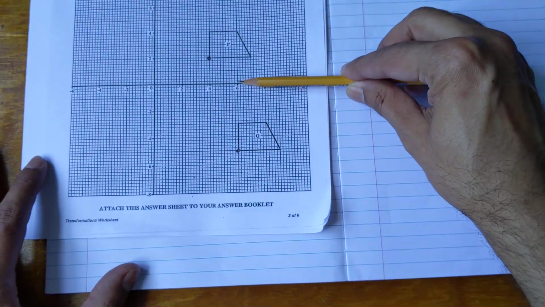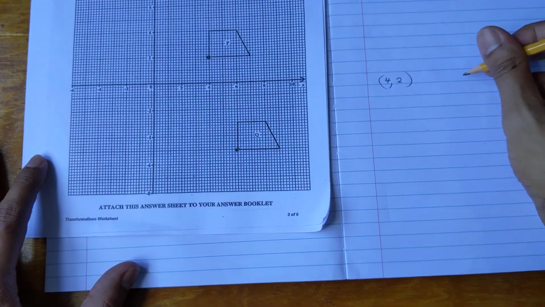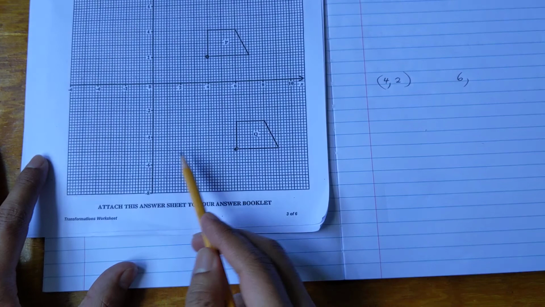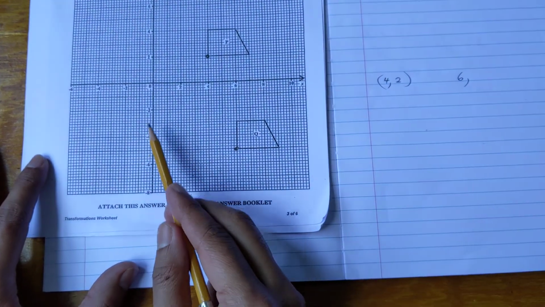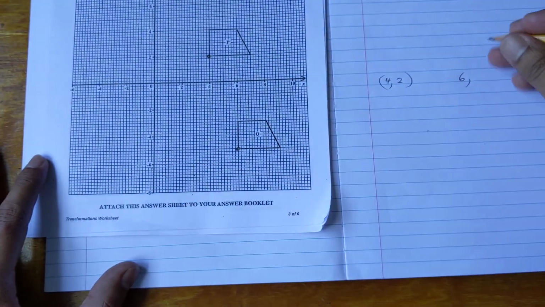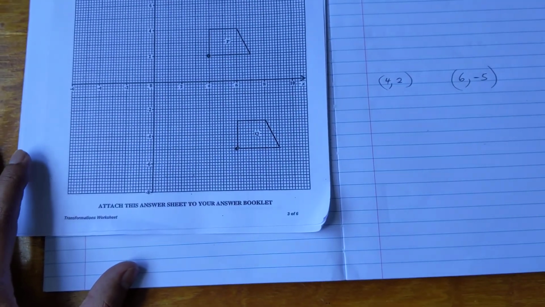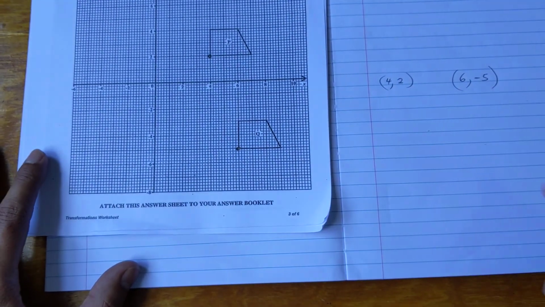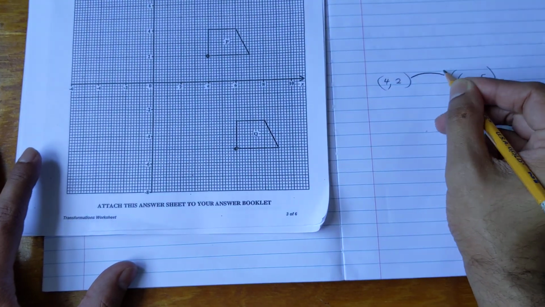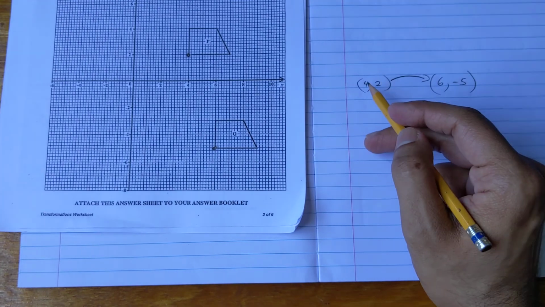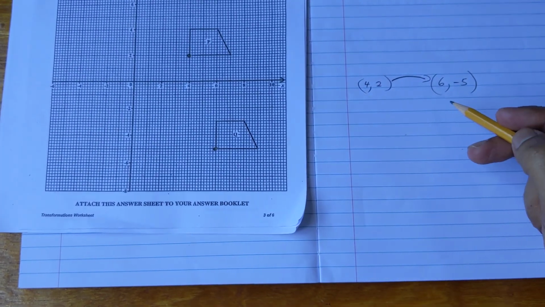This is the x-axis. x is 6. But this time y is, well, I've seen minus 4 and minus 6, and it's exactly in between because you realize they count in 2. So here is going to be minus 5. So 6, minus 5. And that's what's happening. That's the transformation, sorry, the translation taking place here.